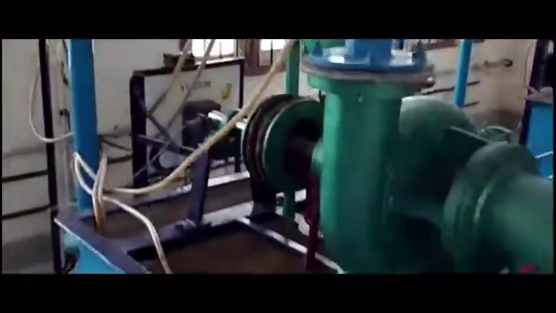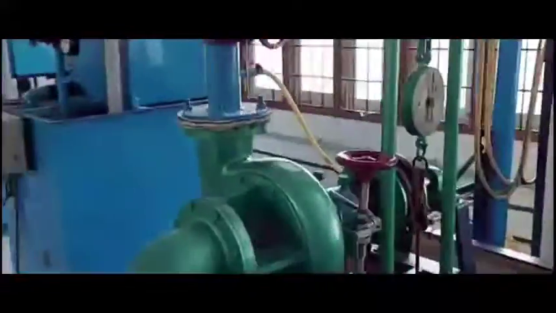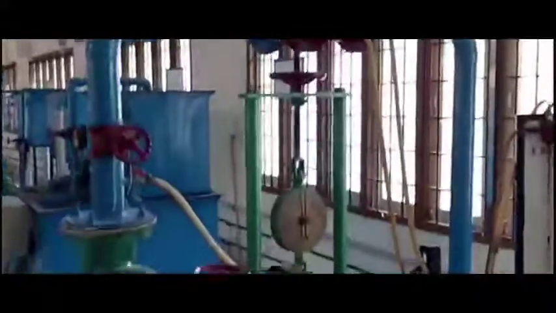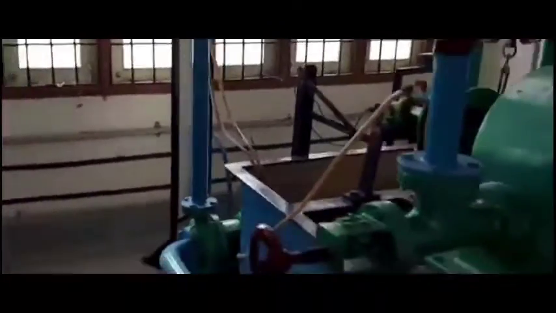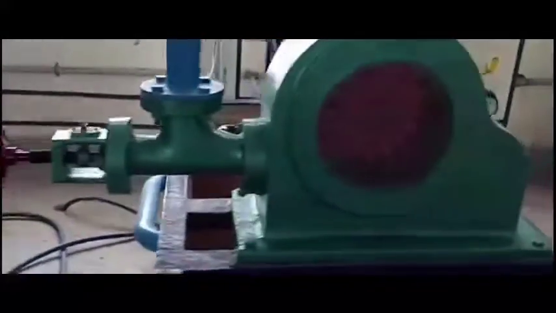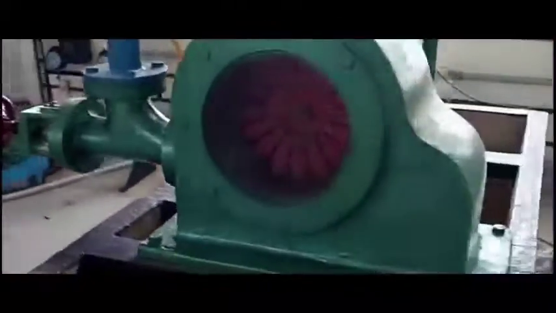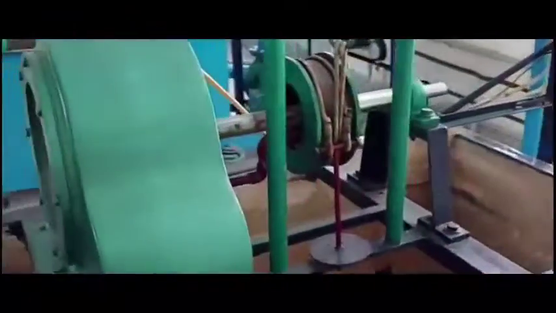Next one, Francis turbine. A Francis turbine is a type of reaction turbine. They operate in different water heads and are primarily used for electric power generation. Commonly, a turbine is a device that harnesses the kinetic energy of some fluid. Next, move on to Pelton turbine. A Pelton turbine is an impulse turbine which is used to utilize high heads for generation of electricity. These are the experimental setups of the Pelton turbine.